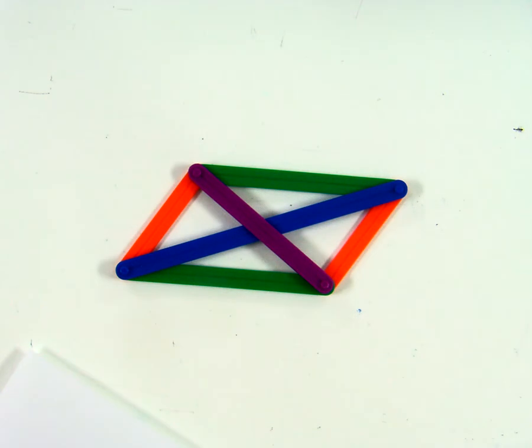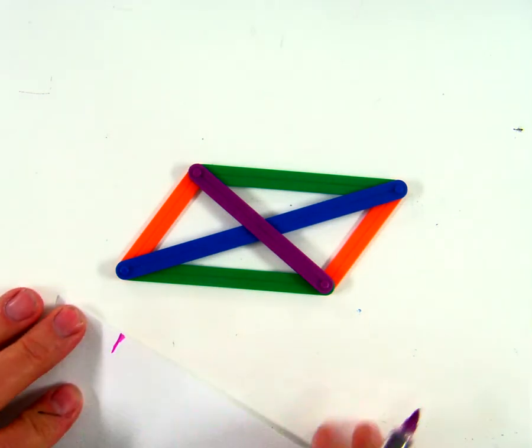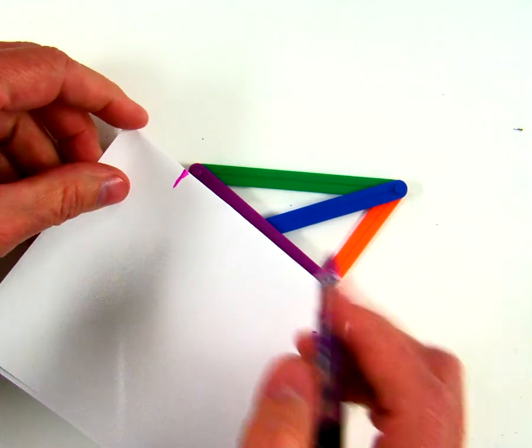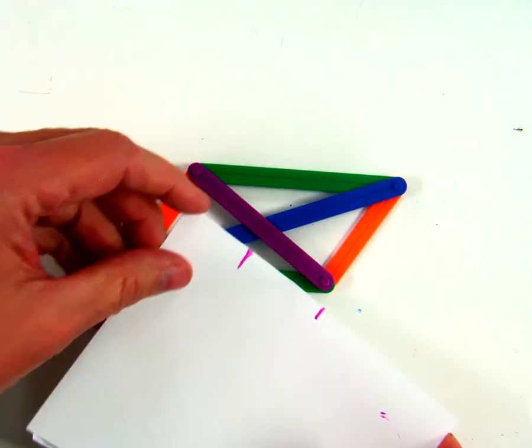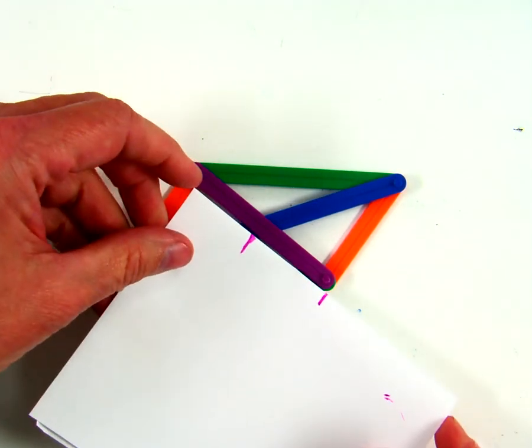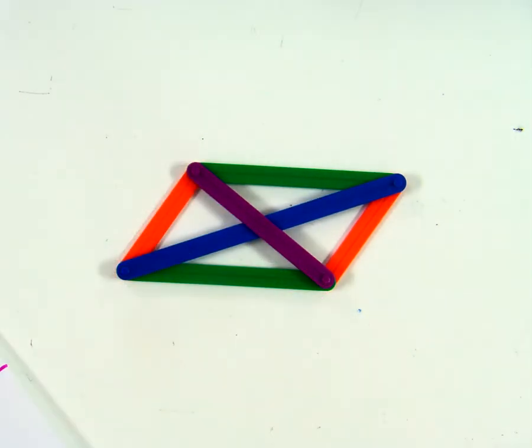I wonder if it works the other way. Let's try it and see. Okay, so that's to the middle of the purple. Oh my goodness, it works! Yay! Okay, so I've just demonstrated that in a parallelogram, the diagonals bisect each other. I wonder how I'd go about proving that.